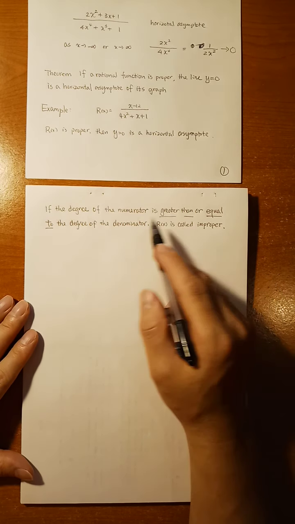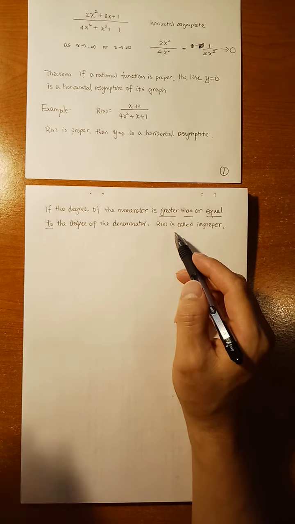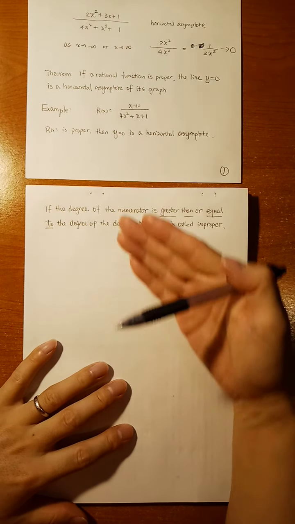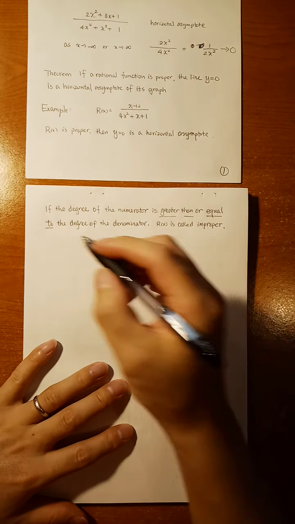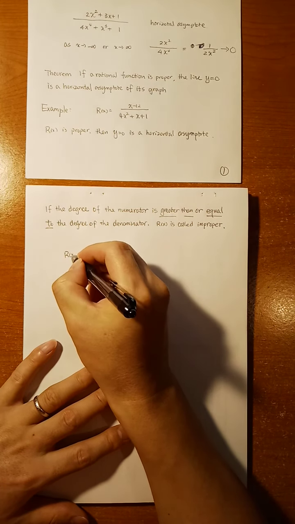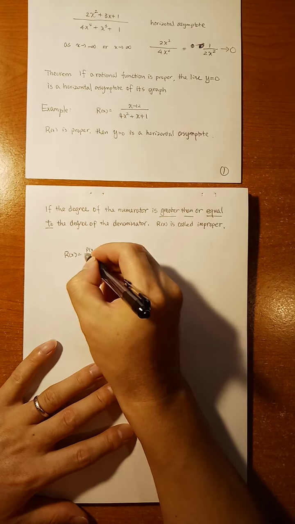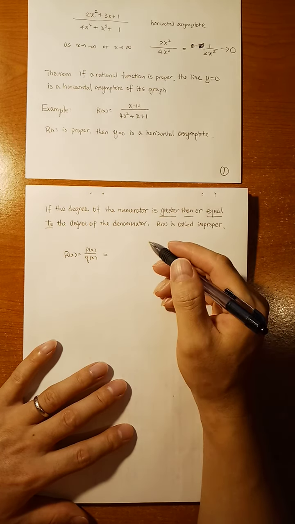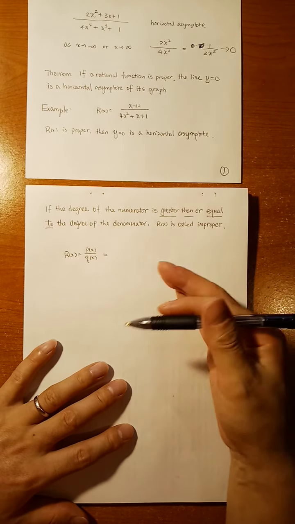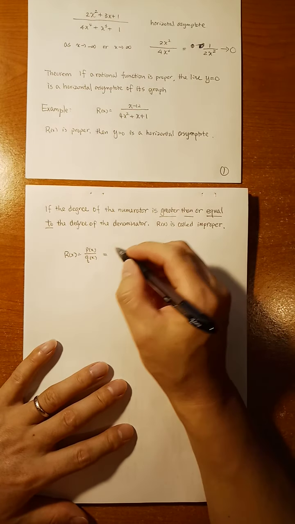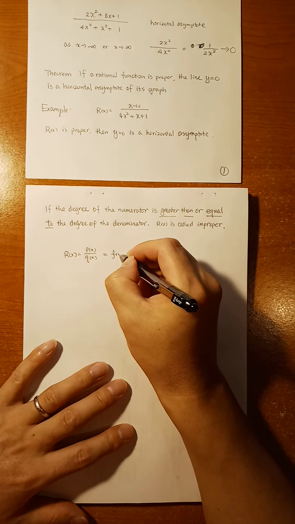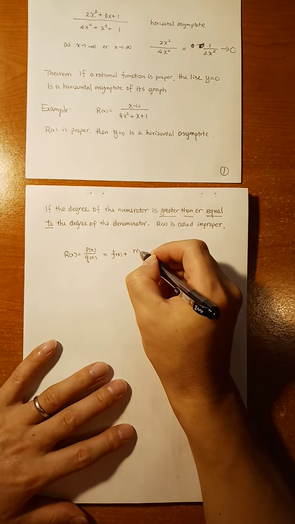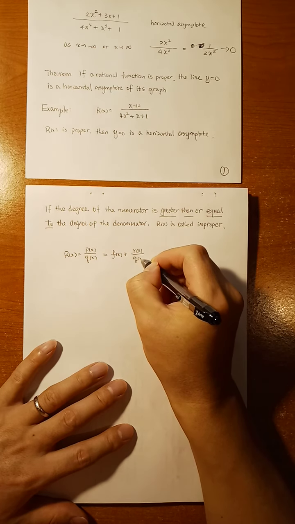When you have an improper case, remember, we have the quotient of polynomial functions. So this rational function is p of x over q of x. Then by long division or synthetic division, whatever division you are familiar with, you have the quotient plus the remainder over the denominator.